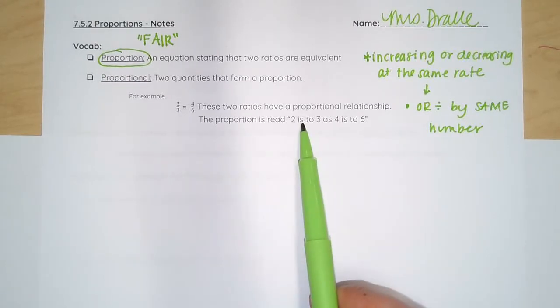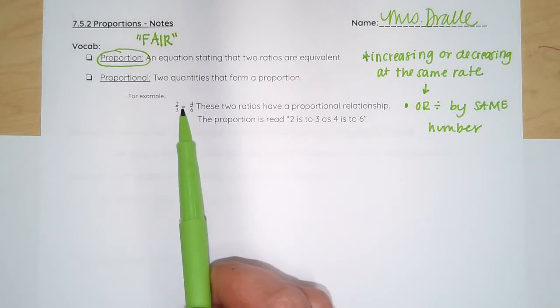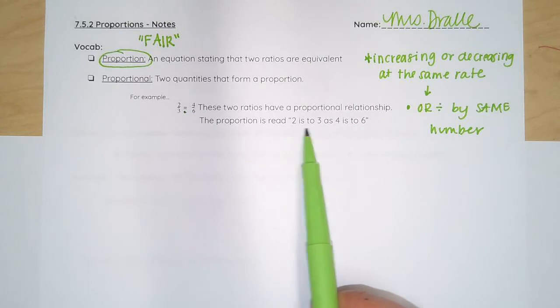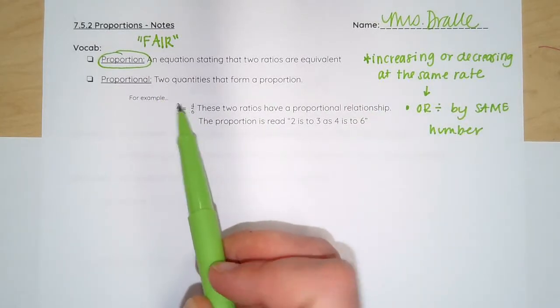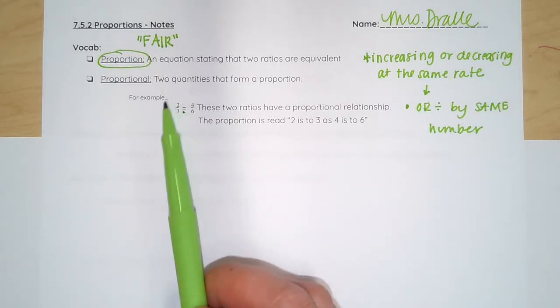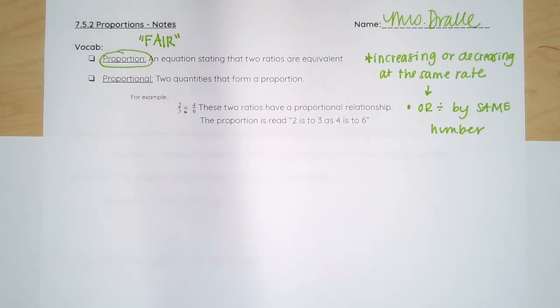So this is read 2 is to 3 as 4 is to 6. So they're proportional because they increase or decrease at the same rate. They are fair. They have a proportional relationship.